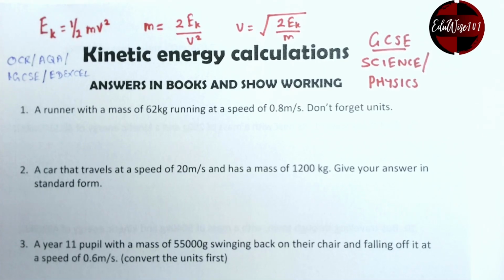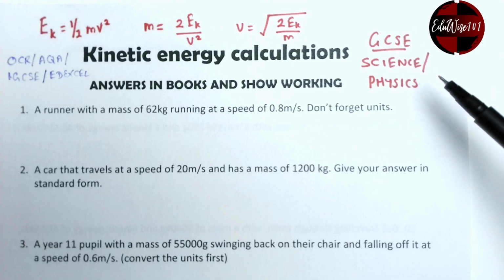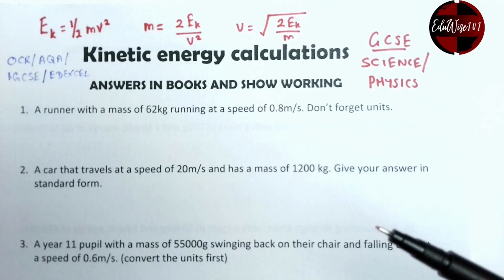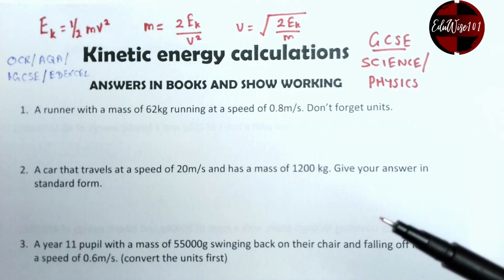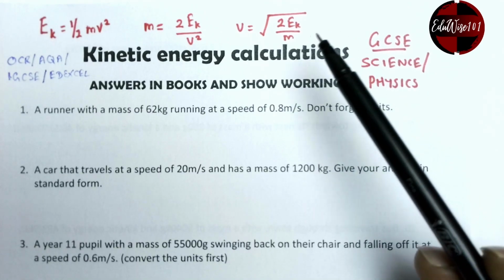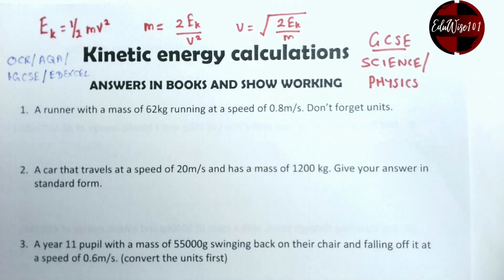Hello everyone, in this video I'm going to go through some kinetic energy calculations. This is suitable for all levels of GCSE students, those who are studying science, physics, and it's suitable for all exam boards: OCR, AQA, IGCSE and EDEXCEL. Now rearranging equations, especially to find the value of velocity and mass, are not usually tested on the foundation paper, but it's still useful to learn.